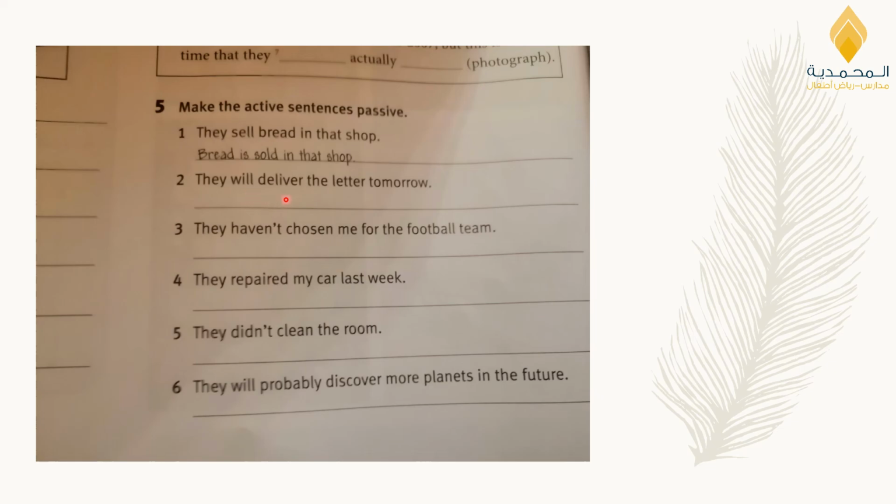2. They will deliver the letter tomorrow. Where is the object of this sentence? Yes, it's the letter. What's the tense of this sentence? It's future simple because it started with will. So the new sentence will be the letter will be delivered tomorrow.